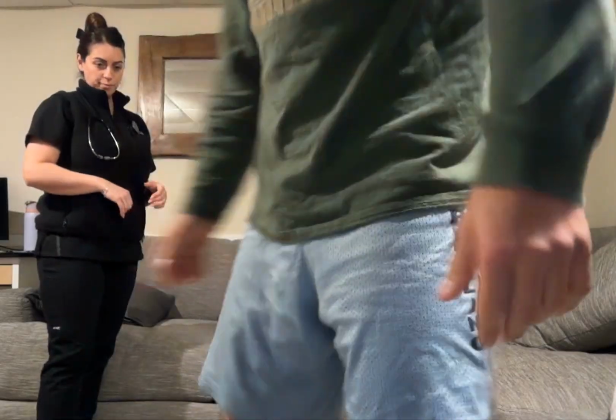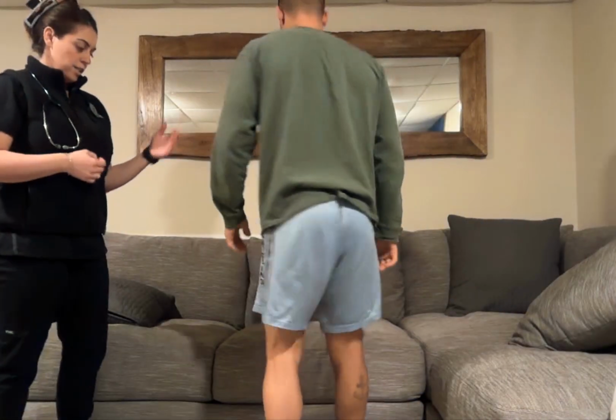And then we are going to move on to gait. So for gait, I'm going to have you stand up, and I want you to walk to the computer and walk back to the couch. Good. So his gait is smooth. There's no balance issue. He's coordinated.